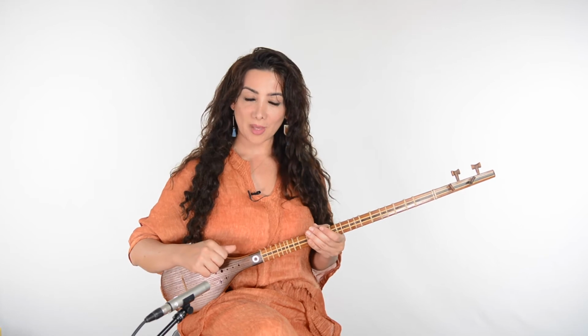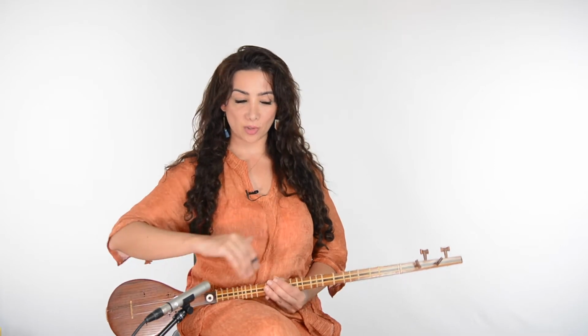mezrab chap. So the rhythm would be like this: 1, 2, 3, 4, 5, 6. Not 1, 2, 3 is not equal. 1, 2, 3, 4, 5, 6. So mezrab راست چپ راست راست راست راست.